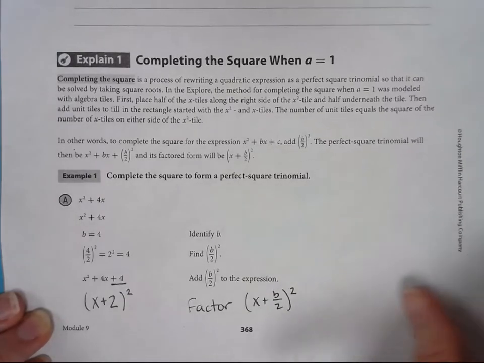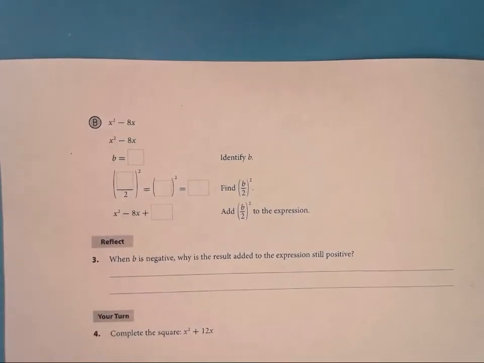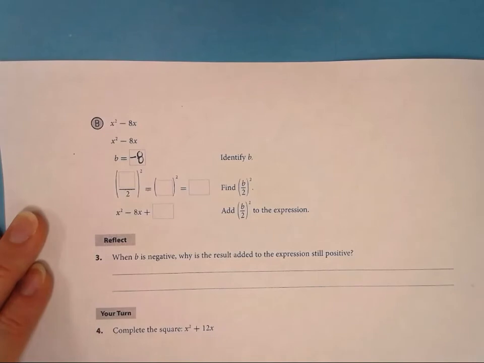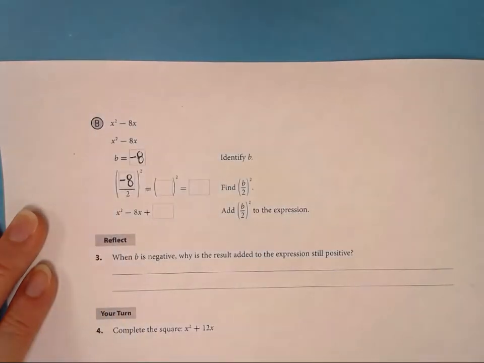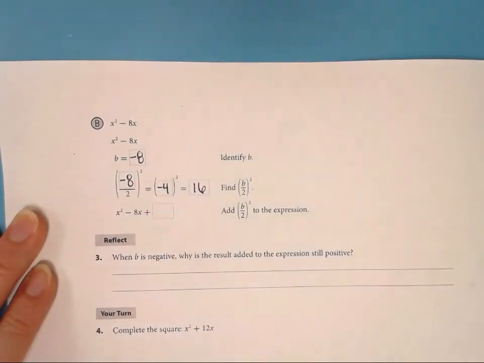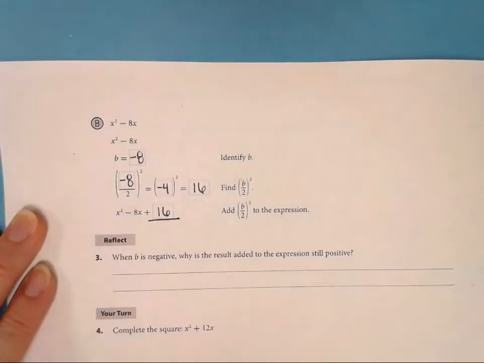Let's look at example B. Here we have x squared minus 8x. Our b value is negative 8. Use the formula half of the b squared in order to complete the square. Half of negative 8 is negative 4. Negative 4 squared is a positive 16. We add that value to make it a perfect square trinomial.